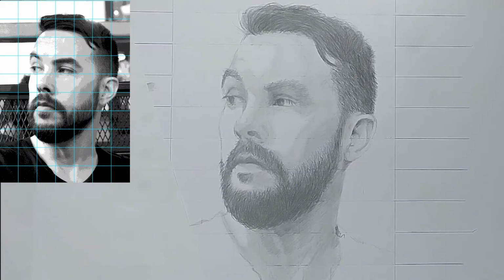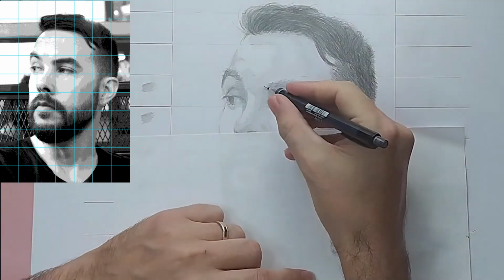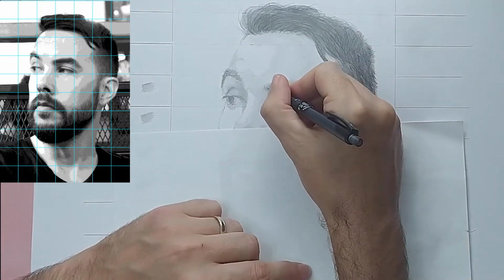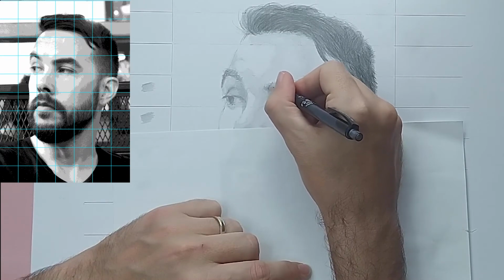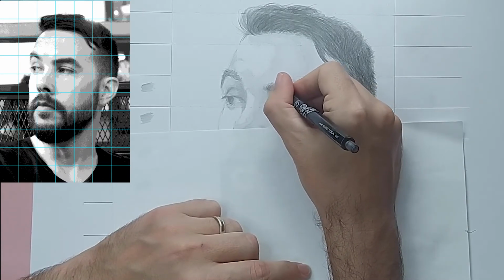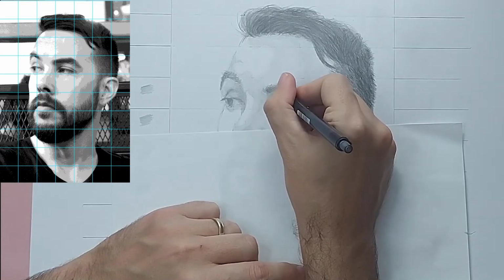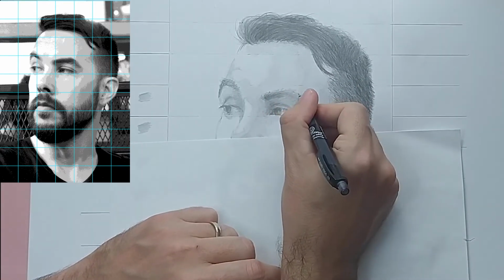So now the hair and the beard texture has been completed. I'm going to focus a little bit on the eyebrows and then highlight some different details, especially around the eyes, for example, and develop that some more. In developing the texture for the eyebrow, again, it's the same thing.